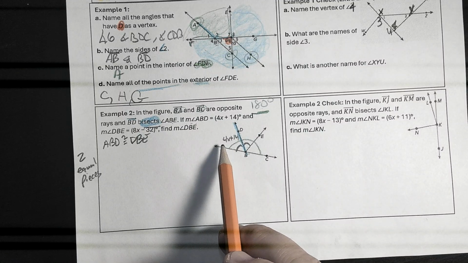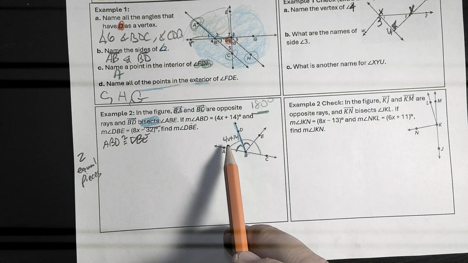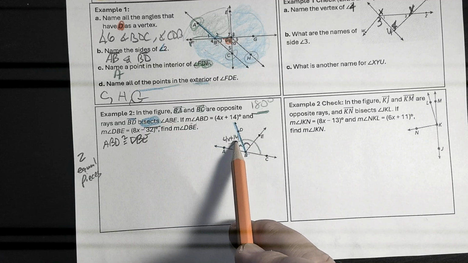All right, so that means this angle is this measure.